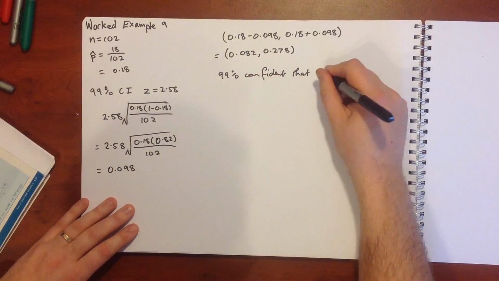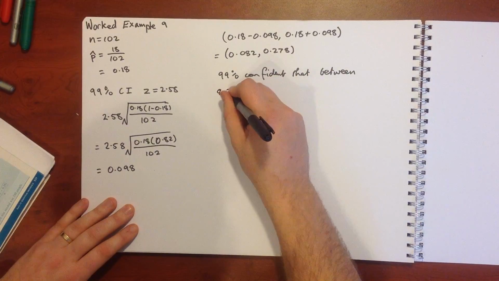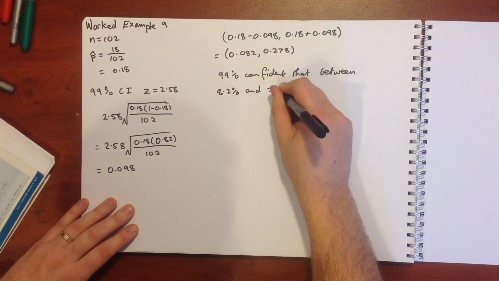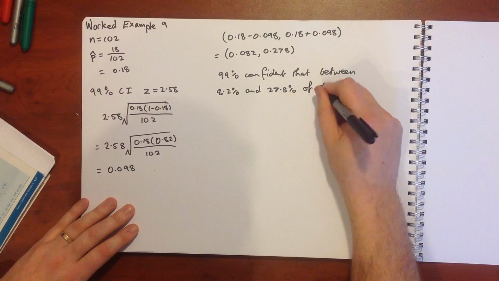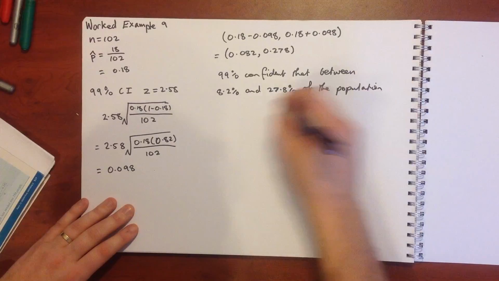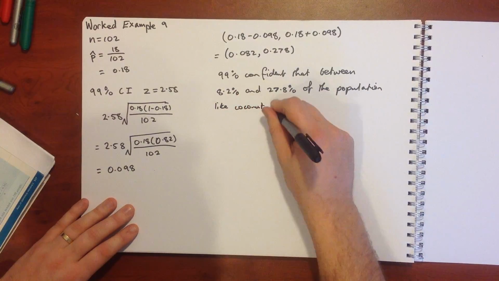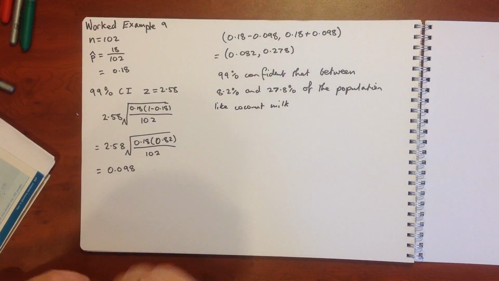So we can say that we can be 99% confident that between 8.2% and 27.8% of the population like coconut milk. Okay, and that's all there is to that one.